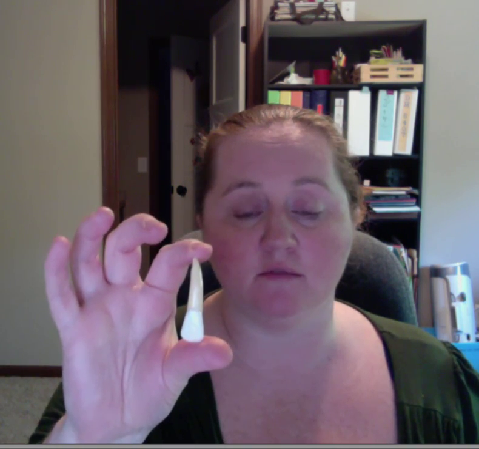Remember, the lateral has the most variation of all teeth except for third molars. It can also be congenitally missing. So this tooth can look like a cuspid or it can look like a central. Generally, they look like central incisors.